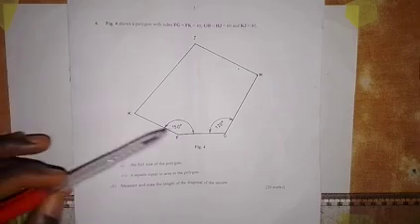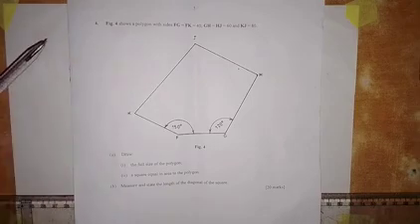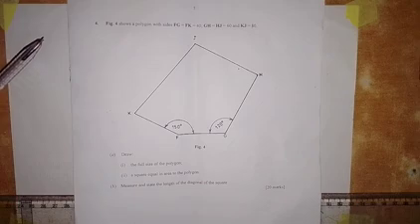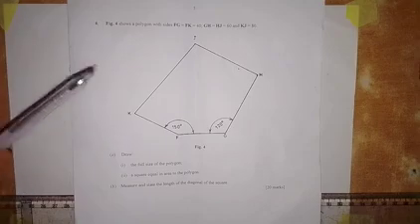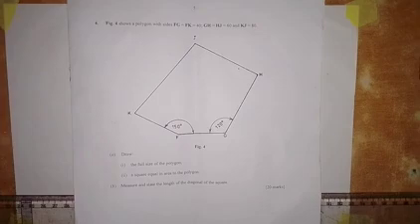Alright, so this question that we are given here, I was not expecting a question from this area. The reason is that last year 2024 a question was set from this same topic, so I was not expecting it, but that is their own decision.